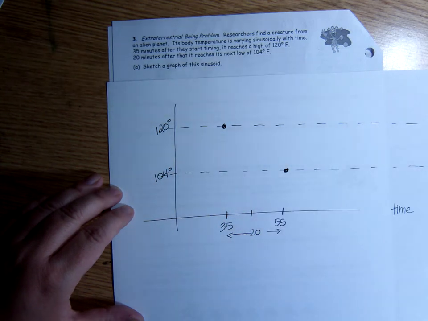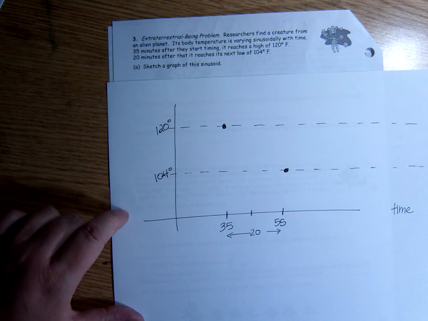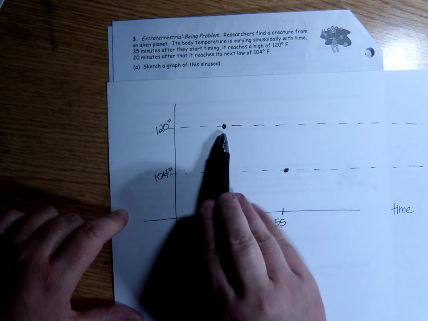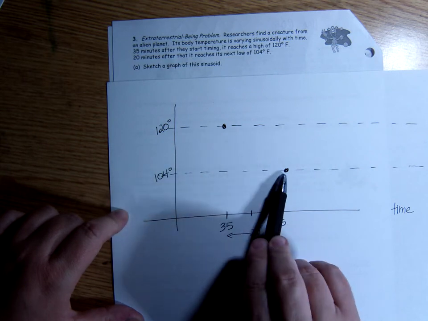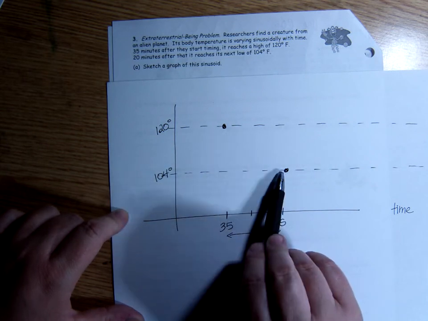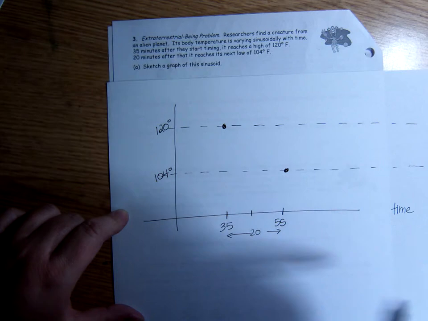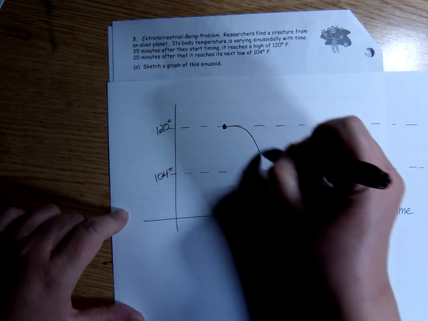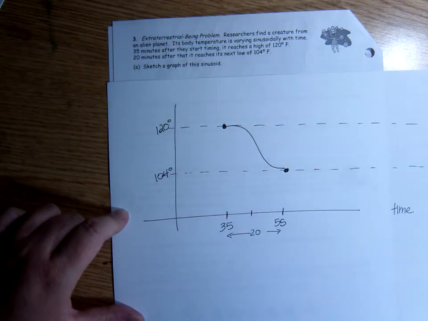Now, the first thing you have to realize about this problem is it's a little bit different in that, is that one full cycle? No. Going from a high to the next low is only half of a cycle. So that's basically done half of our cosine.